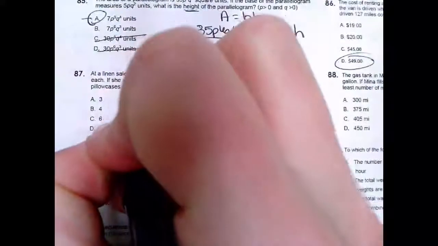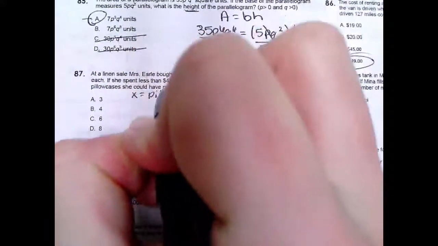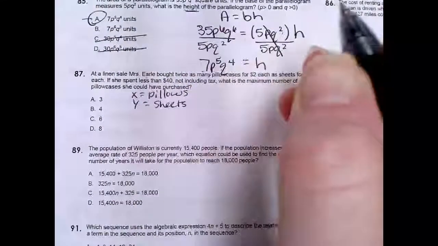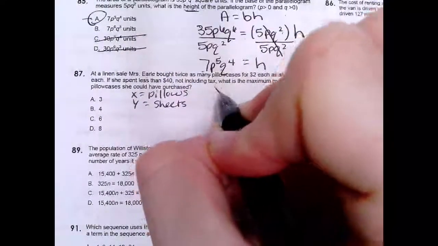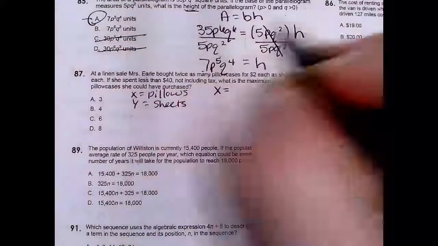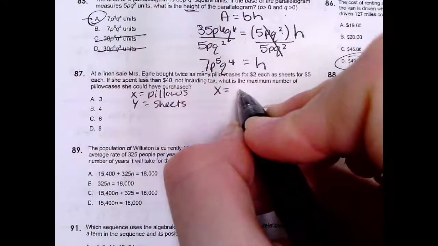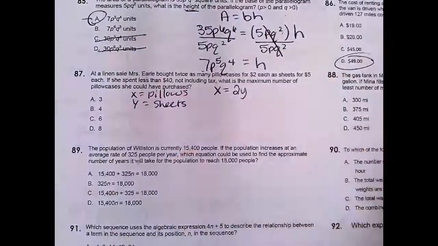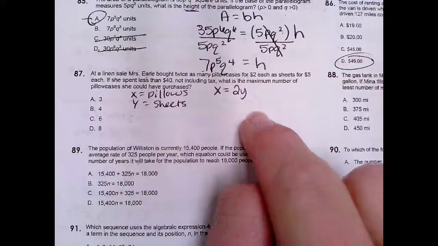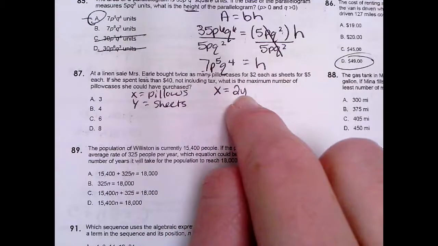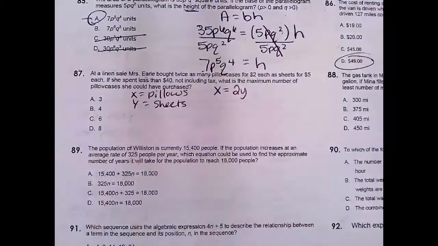So first I need to find my variables. x, I'm going to make pillows. y, I'm going to make sheets. So x equals 2y because she's buying twice as many. Sorry, I had to read the problem again. She's buying twice as many pillowcases as sheets. Okay, so her pillowcases are going to be twice as many as sheets.